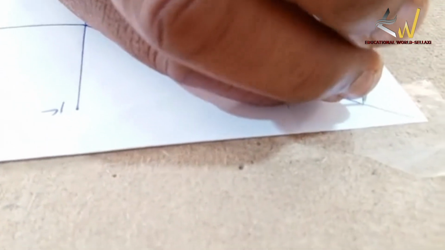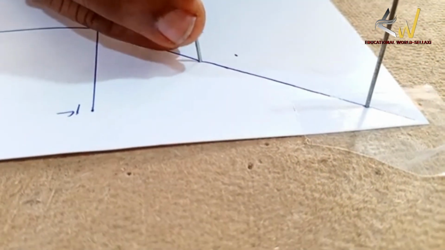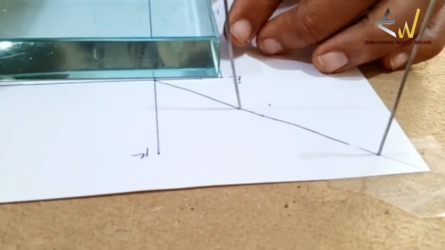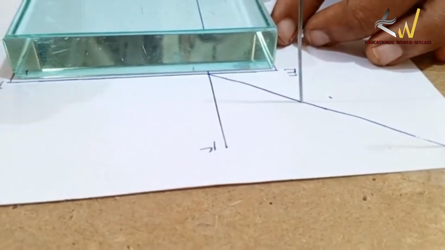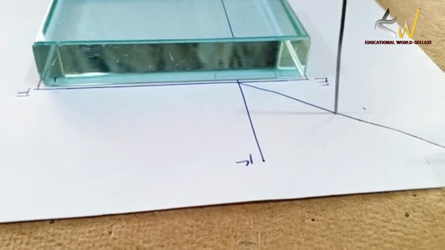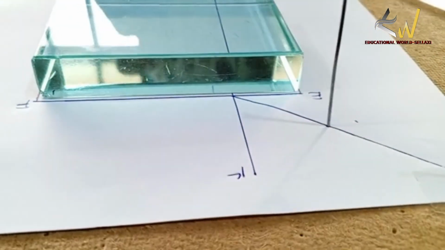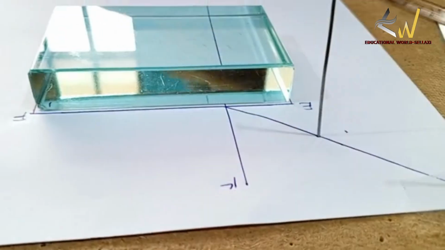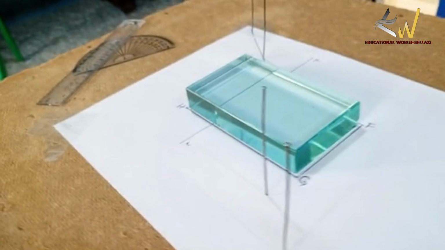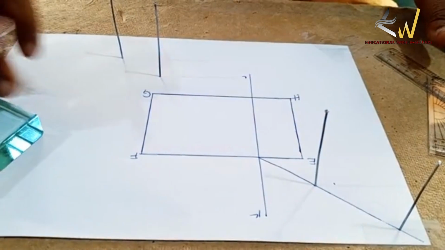So we will attach our P1 and P2, the two optical pins, and replace our rectangular glass block to each position. And then we will watch the reflection of P1 and P2 from the other edge of the rectangular glass block and position P3 and P4 to coincide with the reflection of P1 and P2 as we've done previously. As you can see, we've positioned P3 and P4 to coincide with P1 and P2.